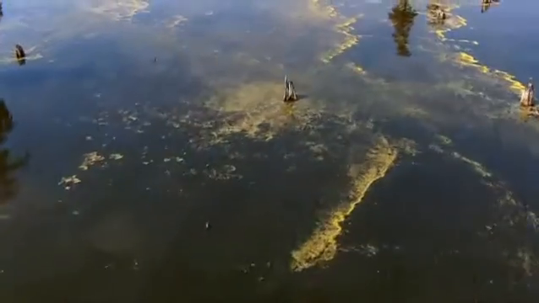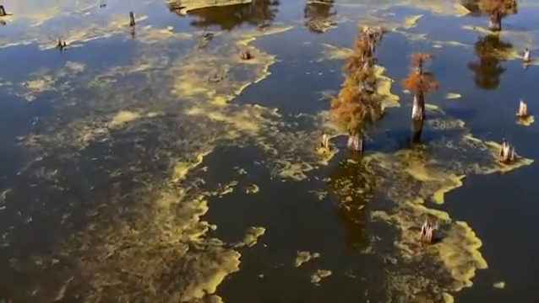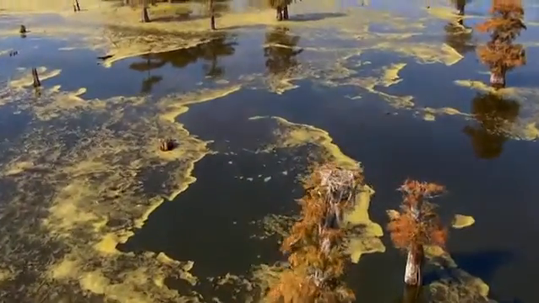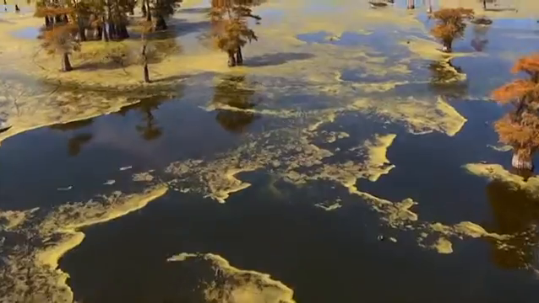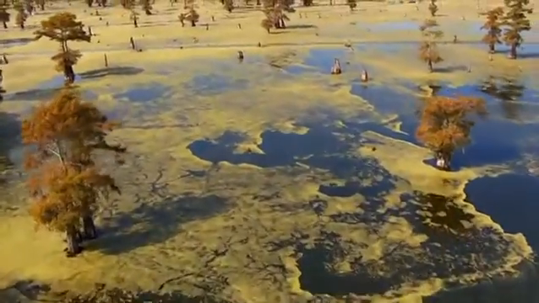That's amazing. This next plant has adapted to survive in the water. This is algae. Algae grows in rivers, lakes and the sea. Algae provides a food source for lots of different creatures in the water, including fish and bacteria.